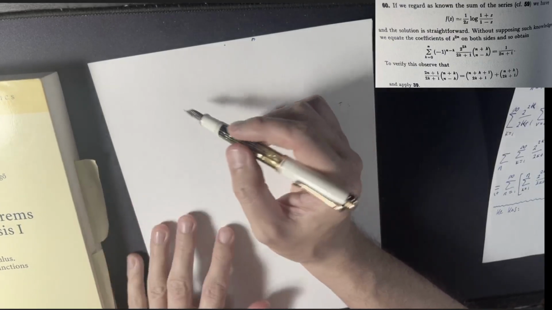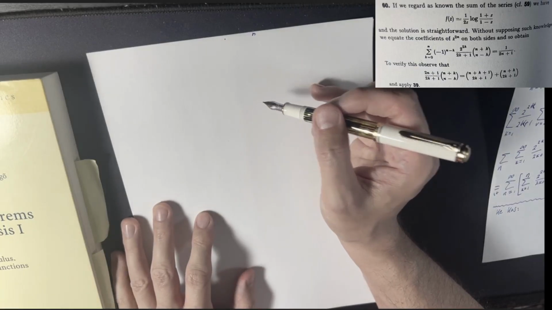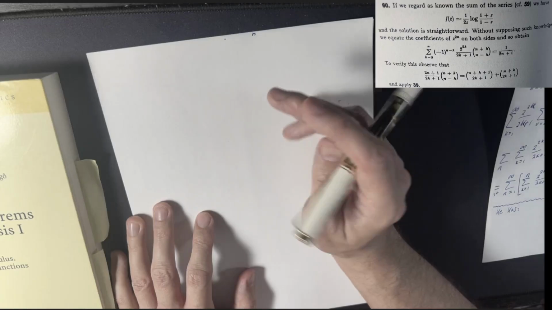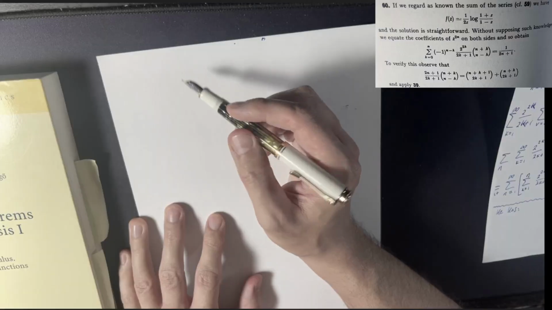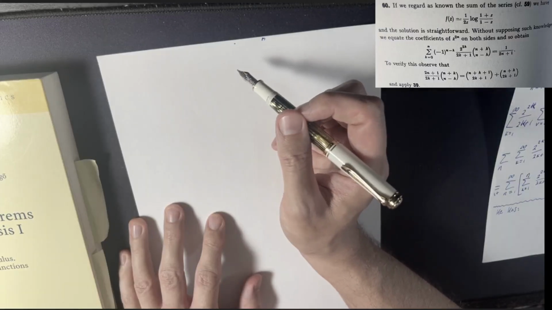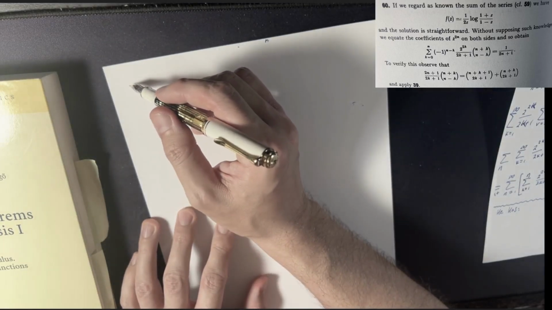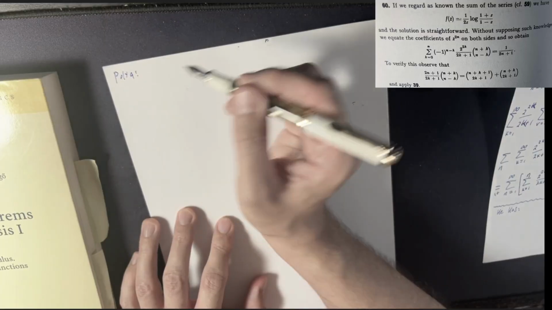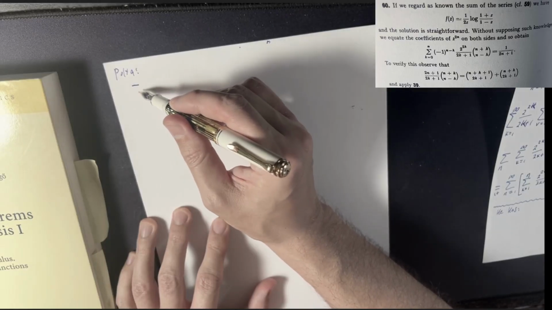Let's just talk real quick about what he wrote there. If you take his last line and multiply 2n plus 1 on both sides, in the middle equation you'll get this sum.